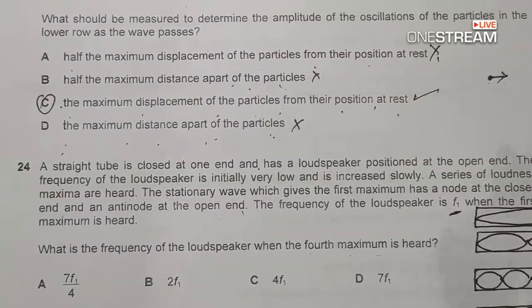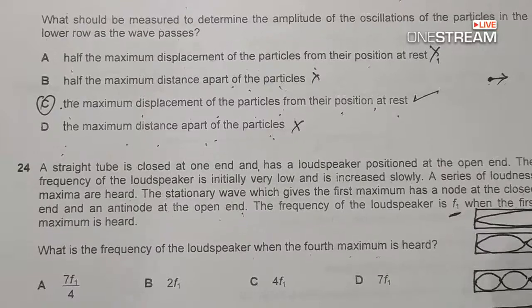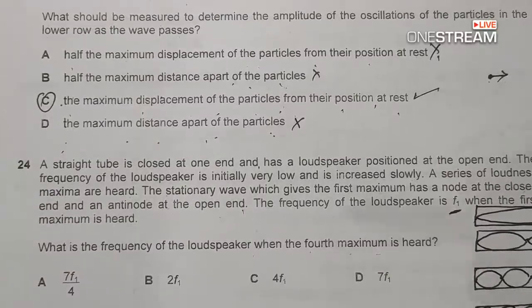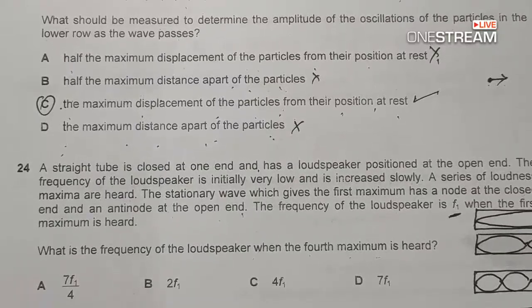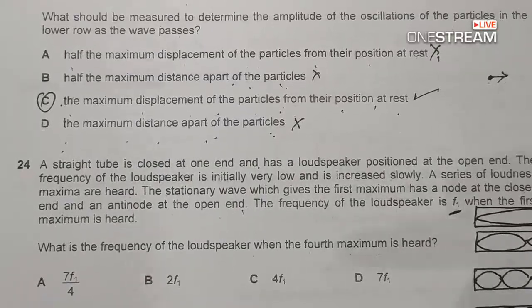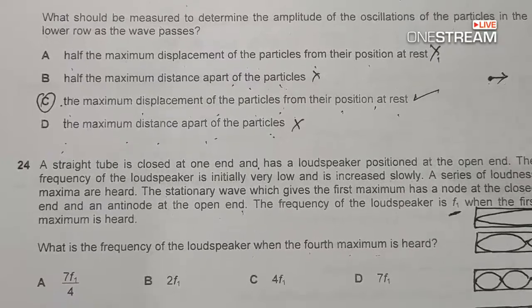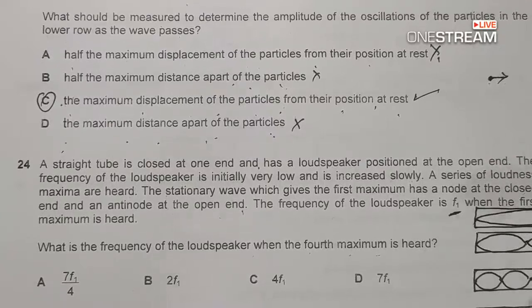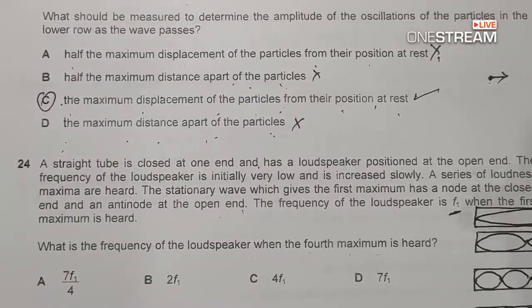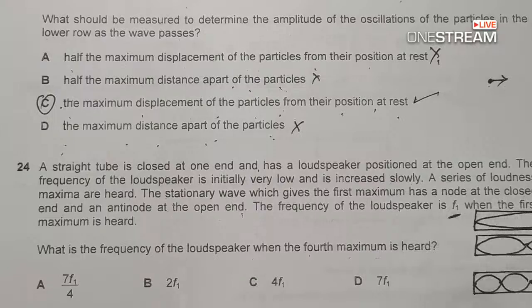That's called the first maximum. Now if you increase the frequency of the source, what happens? There are possibilities that you will hear the loud sound a second time, third time, fourth time, fifth time, like that.